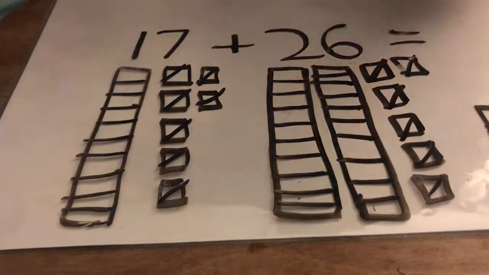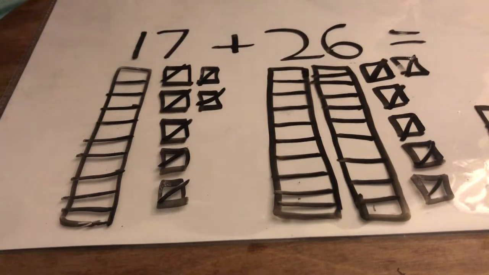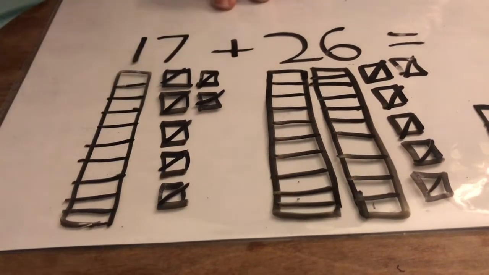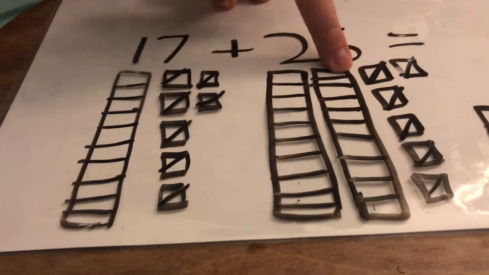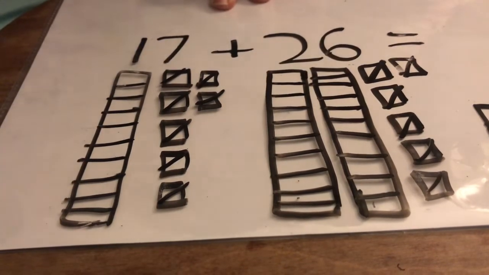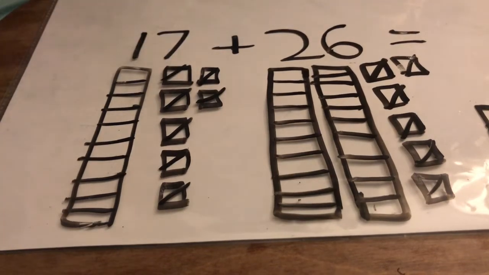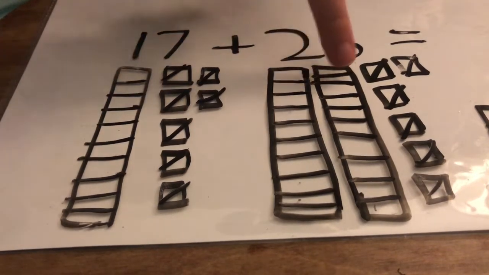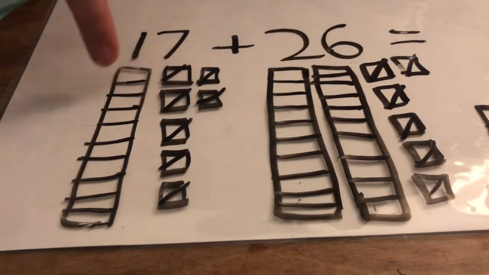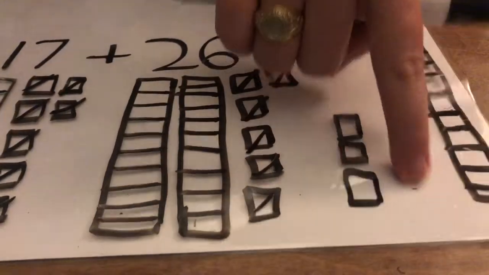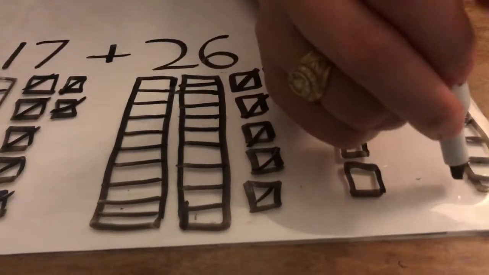We already took care of those. Now we're going to add up the tens place. So we have 1 ten stick here and 2 here. So that's 1, 2, 3 ten sticks, or 30 units, or little squares. We can also count by 10 to make sure. 10, 20, 30, because we know there are 10 in each of them. Okay, so we're going to add those over here to this one.